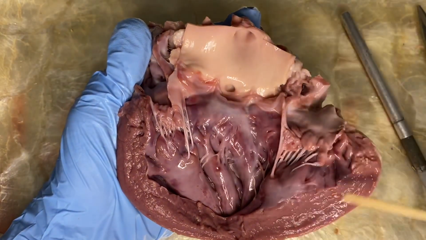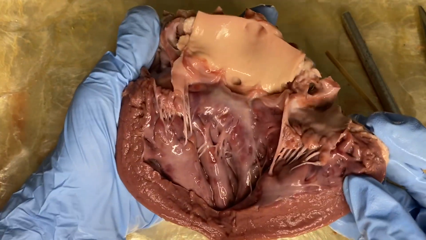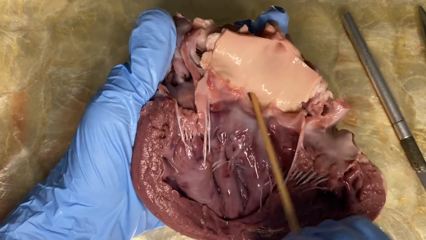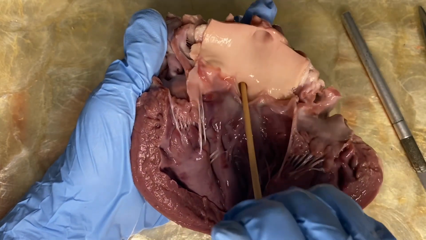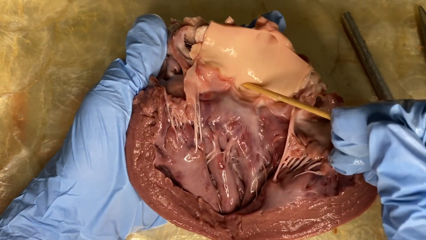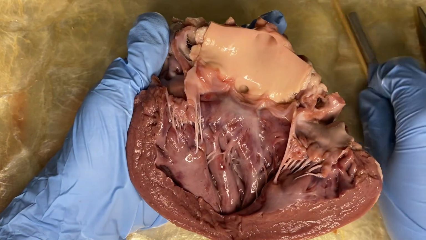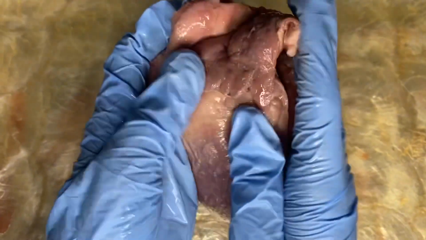And for the last procedure, we are going to examine the aorta, the largest artery. And as you can see, there is a hole here, and this is called the coronary sinus in the wall of this major artery. This leads into the coronary artery, which carries blood to and nourishes the heart muscle itself.